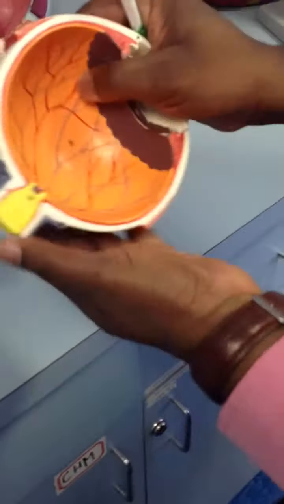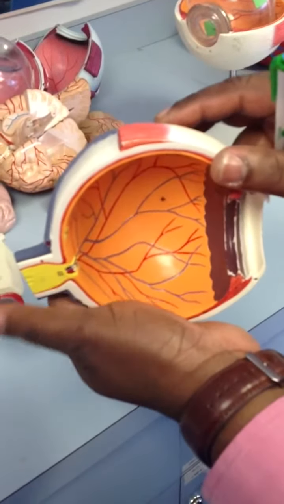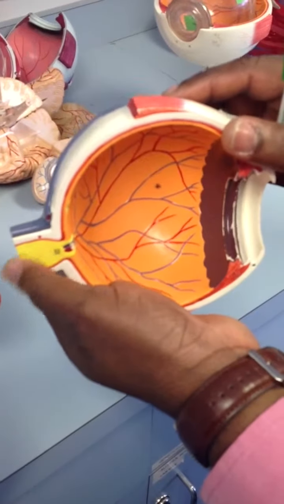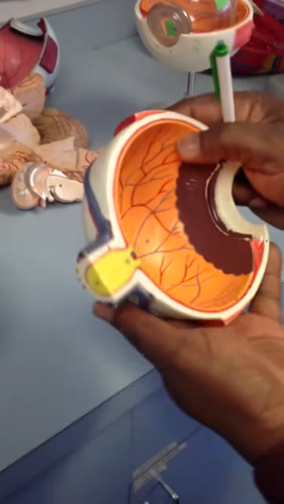Of course, you know that the retina forms your optic nerve. This yellow portion here is the optic nerve, cranial nerve 2.